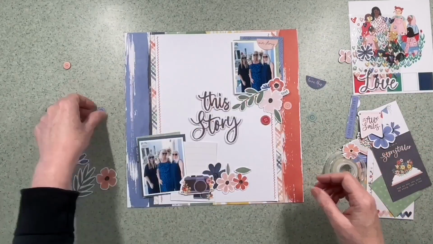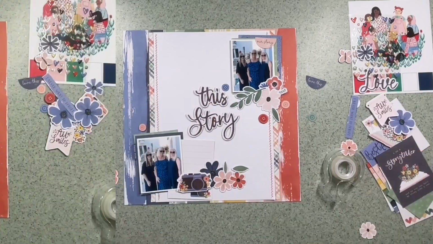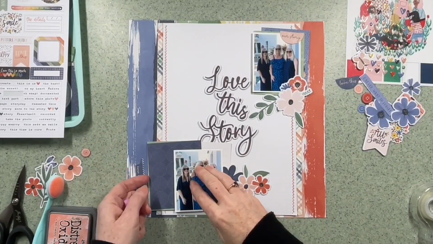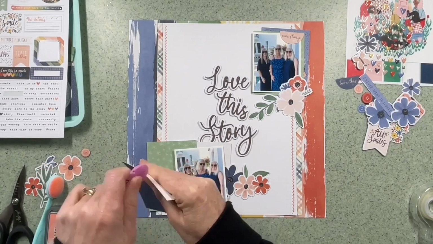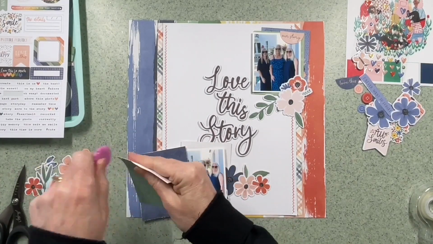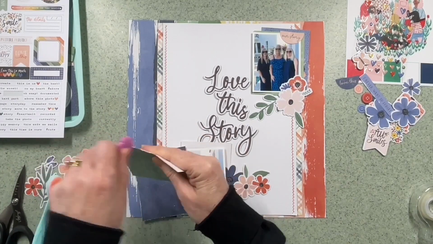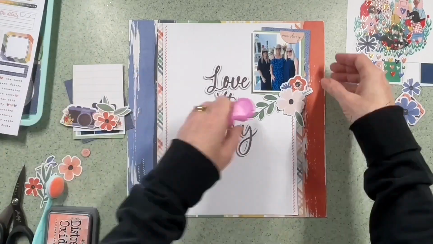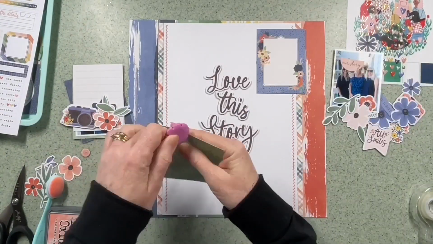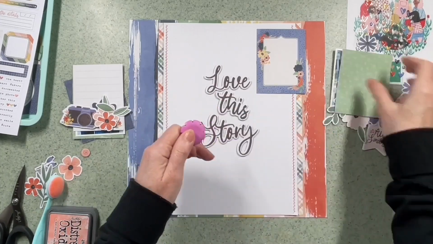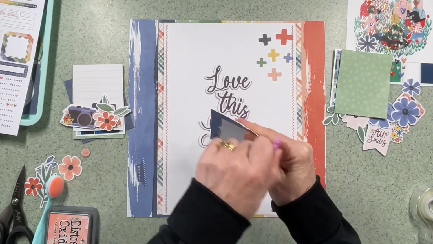I've put a couple of layers of paper behind each photograph, and now I'm starting to think about the title placement. Now, Love This Story was part of the chipboard for this Storyteller range, and I'd never used it, and I thought it was a little bit big, but actually I feel like it fits really well down the centre of this page. So I've just come in with my distresser now.